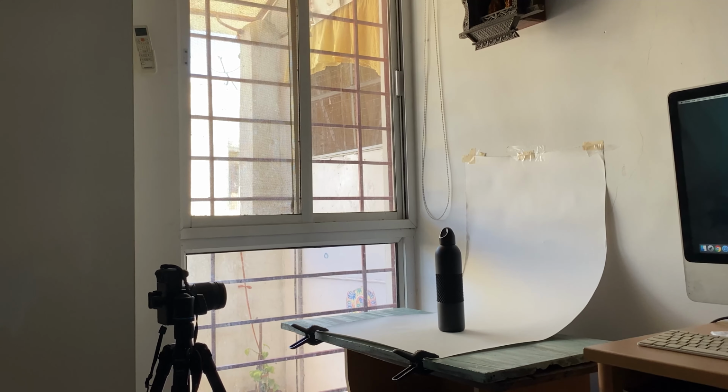Let's talk about the background for this setup. I have used a white chart paper which is easily available in any stationery shop. One thing you have to take care is not to fold the paper. Here you can see that a curve is happening on paper between the wall and the setup table. This will give a seamless, creaseless, joint-free look in the background, which will be of great help while editing.